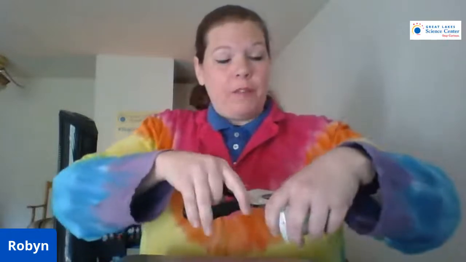Now remember, if you do have a hole punch, or if you're using scissors or a pencil, make sure that you use all your safety precautions and have an adult with you. So now that I've gotten all 4 of my holes poked, you'll notice I've got holes on all 4 sides. The next thing that I want to do is mark the center of the bottom of the cup, and I'm also going to poke a hole here.